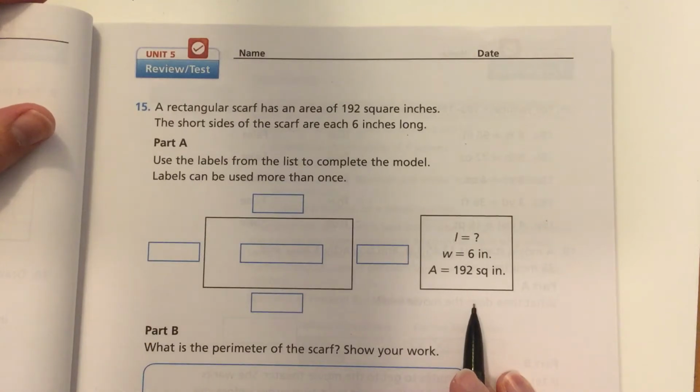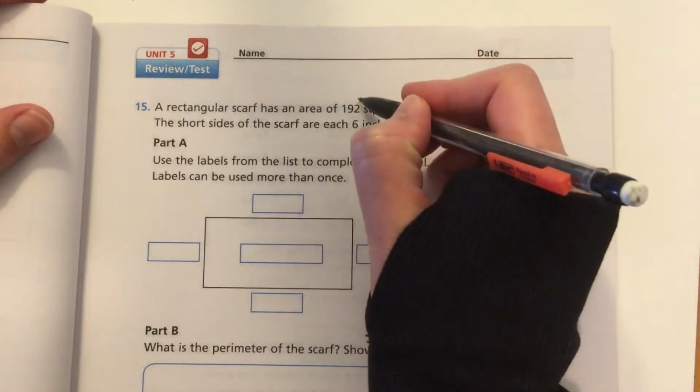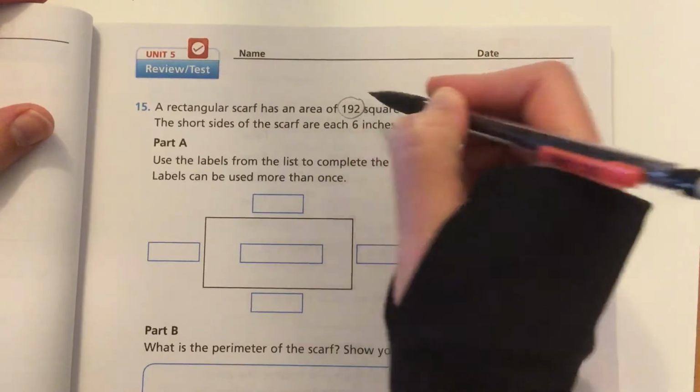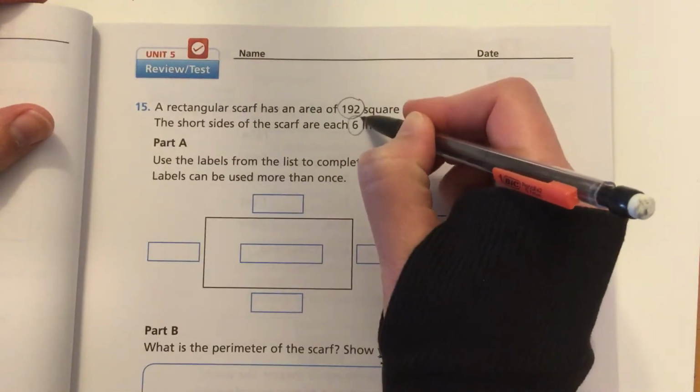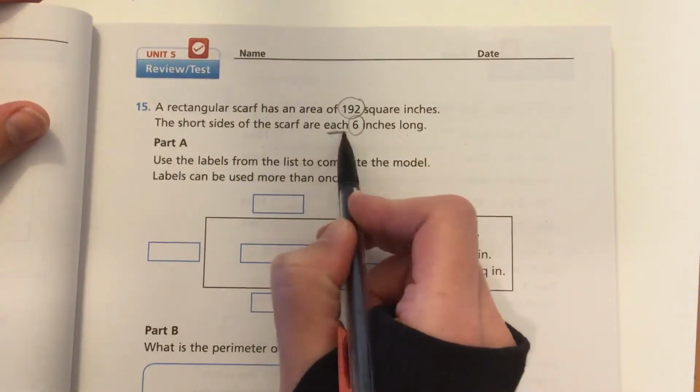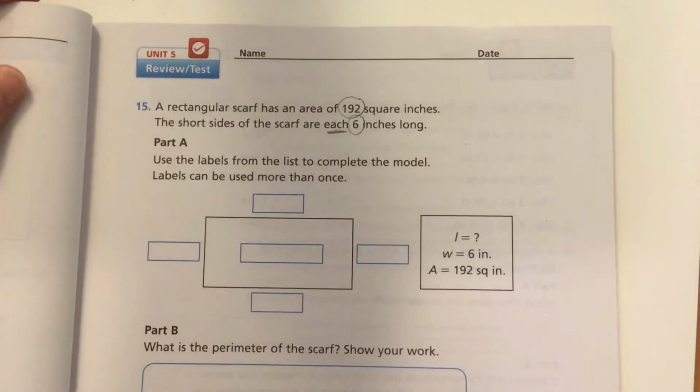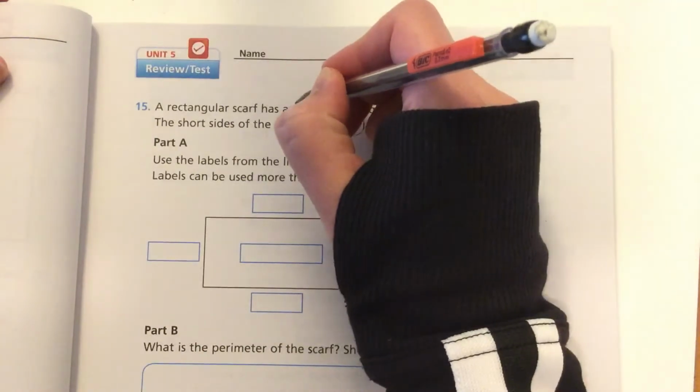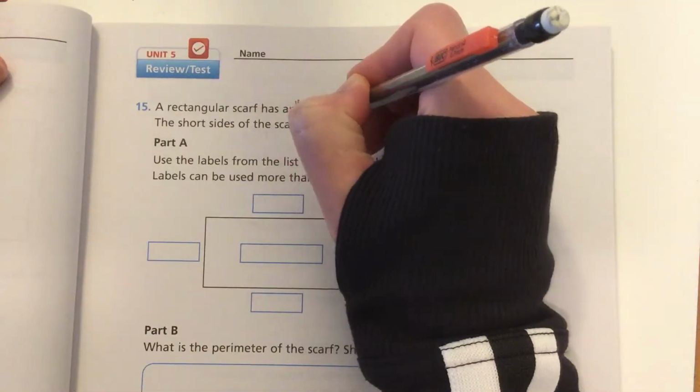So first of all, thinking about what clues they have given us already. We can go ahead and circle 192. We can circle 6. We might want to underline the word each. It means something slightly different in this problem, but it's still a good thing to underline and be aware of. And then I'm going to put a big rectangle around this word right here.